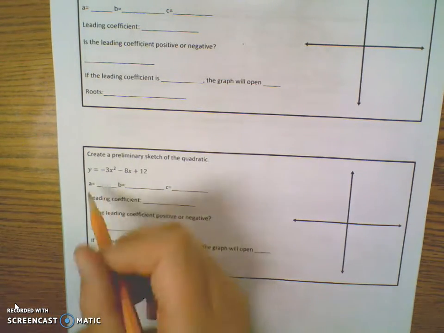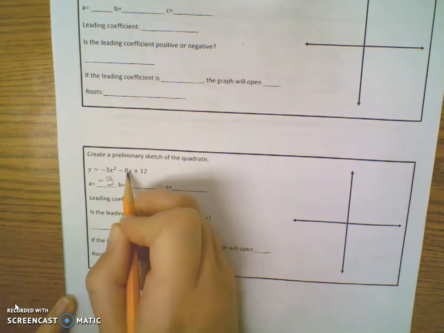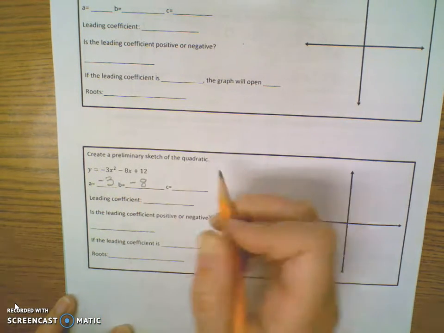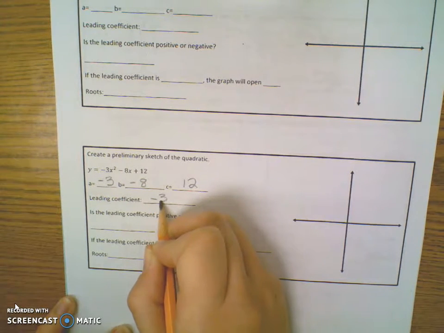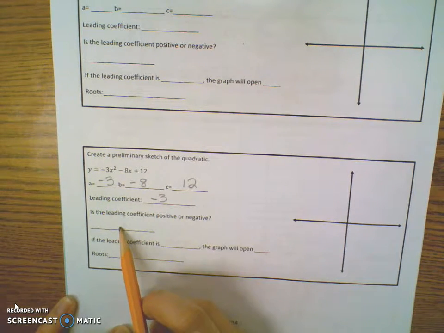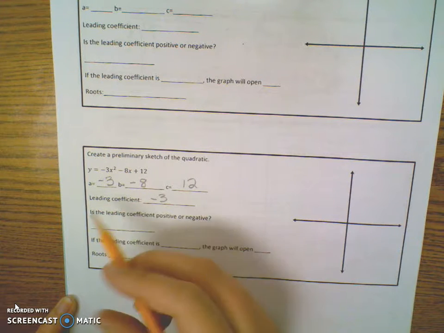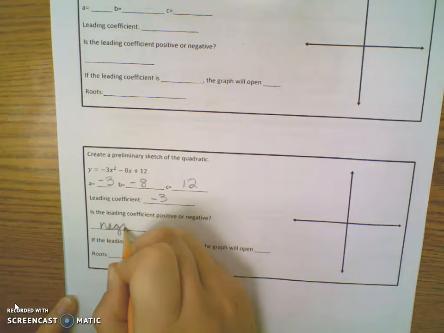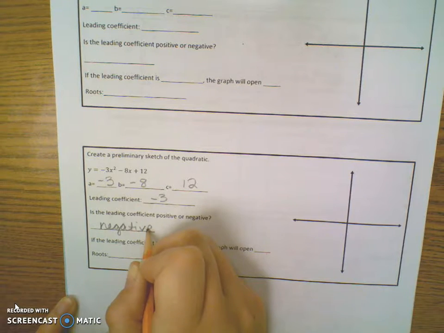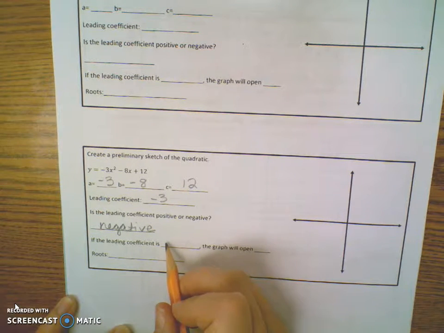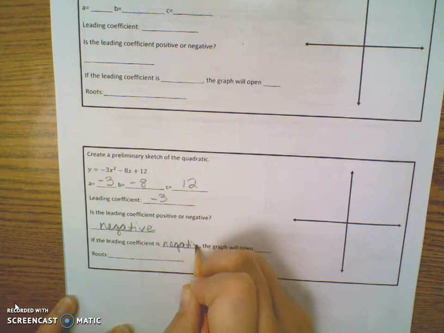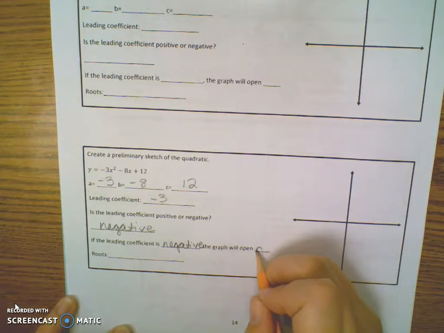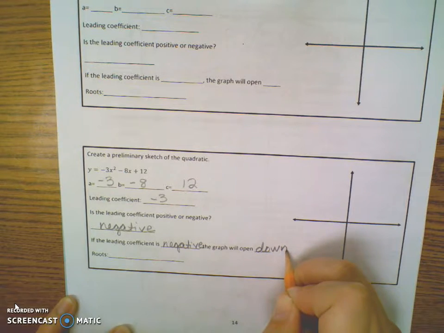Okay, so our A here is going to be -3, our B is -8, and our C is 12. Our leading coefficient is -3. Our leading coefficient is going to be negative. And then if our leading coefficient is negative, then our graph is going to open down.